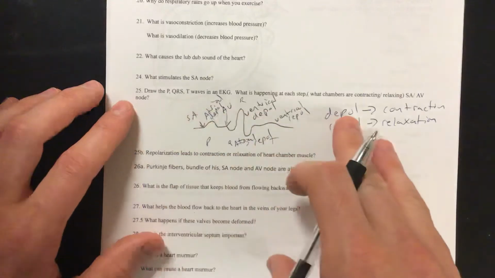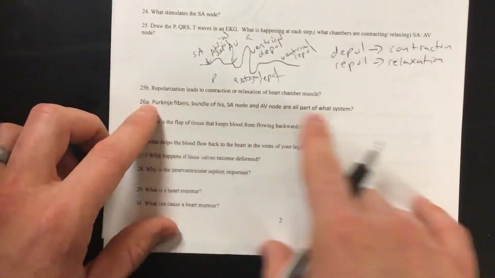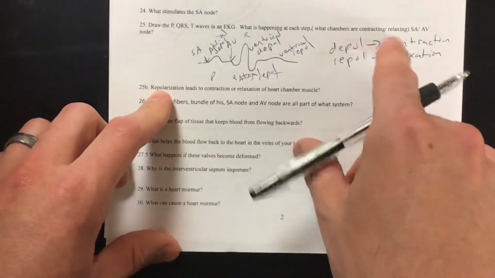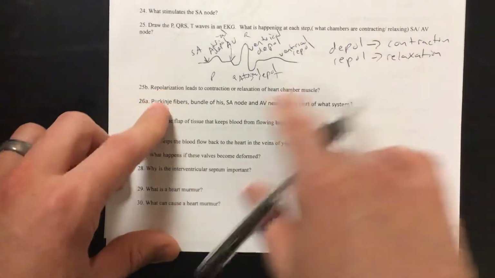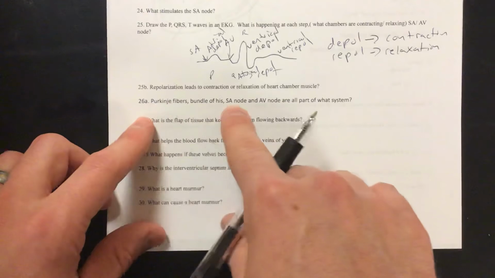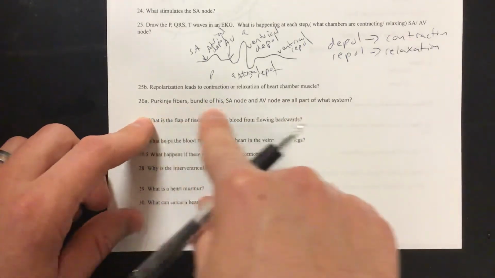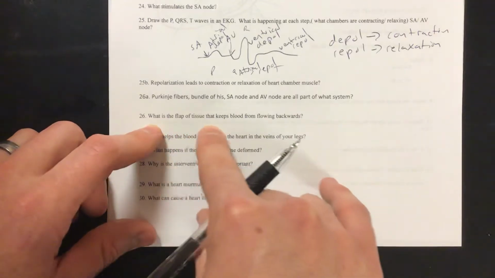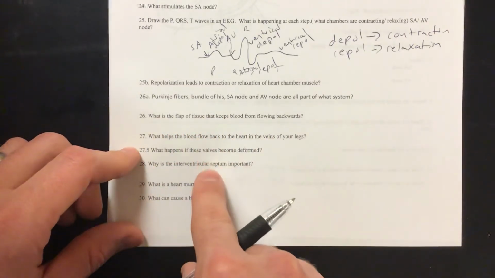repole. Remember, you should have whole notes on all this stuff. None of this should be new. Repolarization leads to relaxation. We already said it. Purkinje fibers, bundle of His, SA node, AV node, they're all part of the electrical system of the heart, sometimes called the intrinsic conduction system of the heart. Should be good on these.